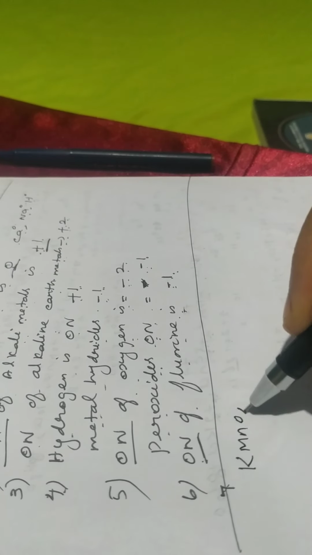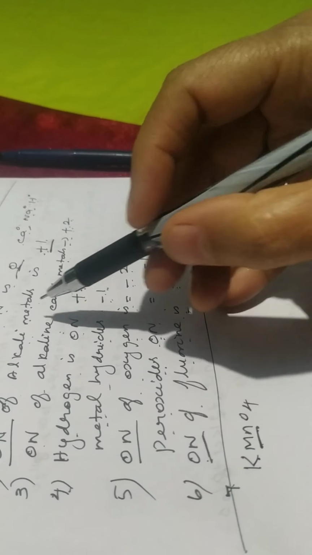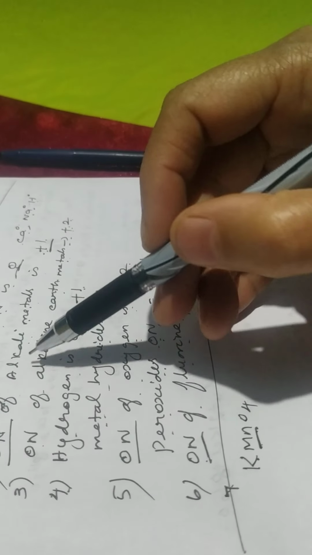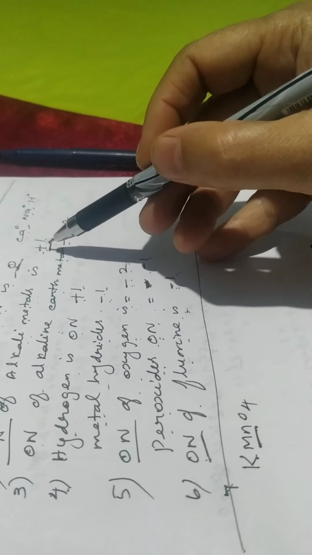See, this is potassium permanganate. Suppose you are going to find out the oxidation number of manganese. Then how to do this? Potassium belongs to what? Alkali metal. So its oxidation number is +1. So for potassium, I am writing the oxidation number +1.